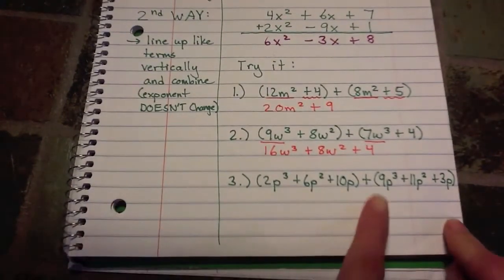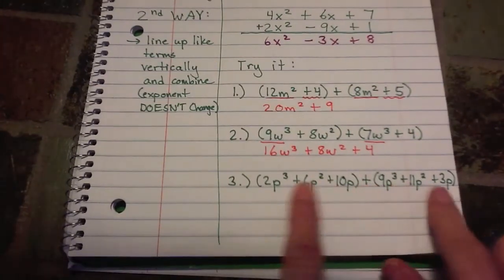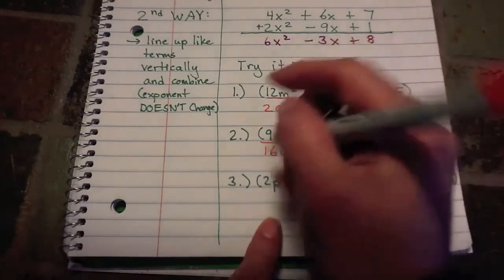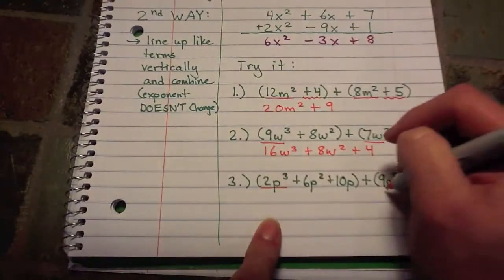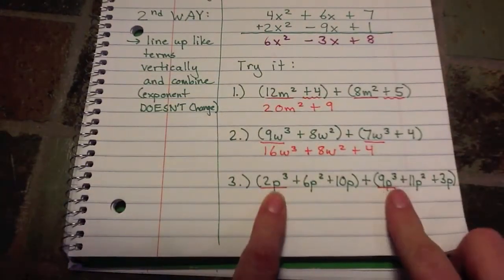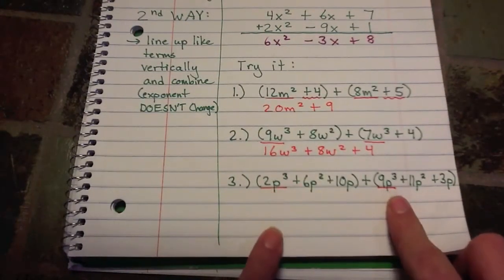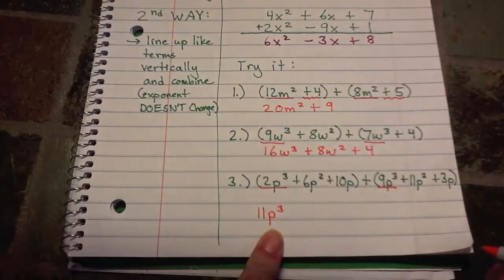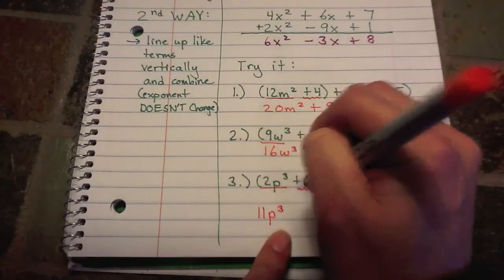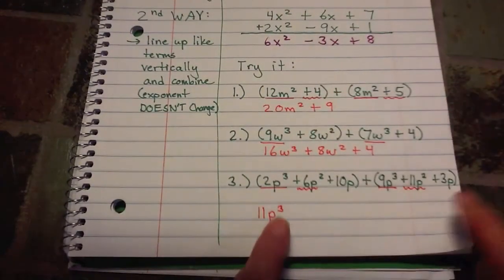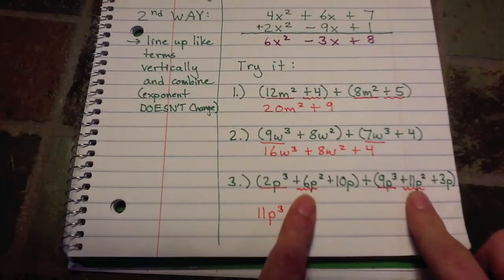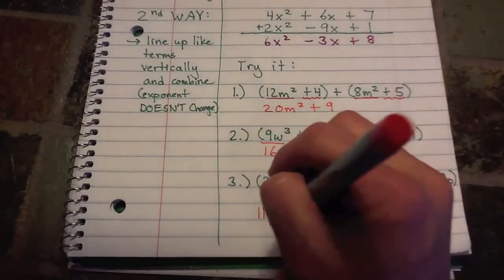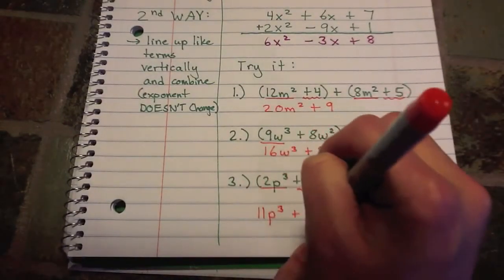On this last one, again, I have an addition sign, so I know I don't even need my parentheses. So I'm just going to look for like terms. I have a cubic and a cubic. 9 plus 2 is 11. So I have 11p cubed. Then I notice I have a squared and a squared. 6 plus 11 would be 17p squared.